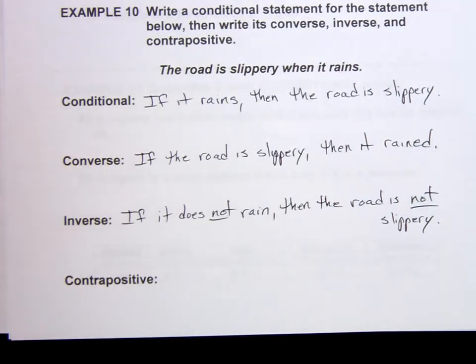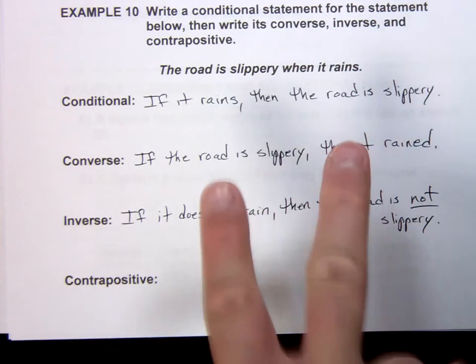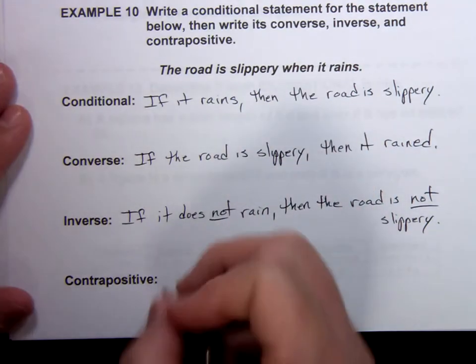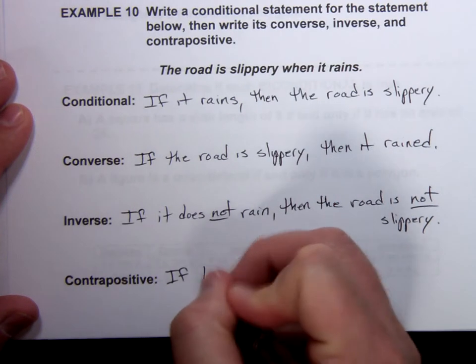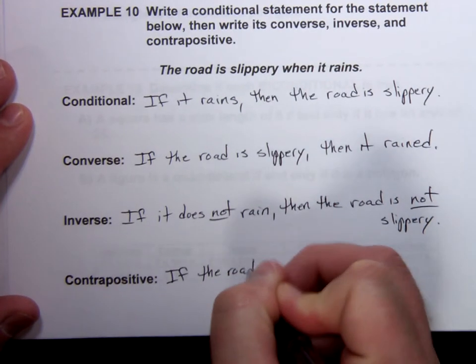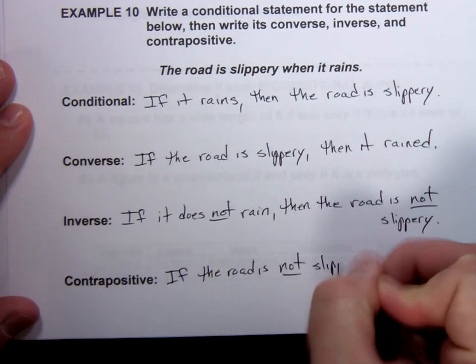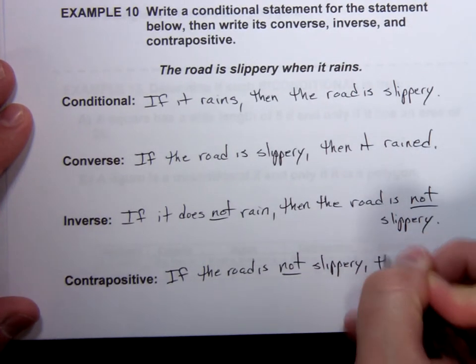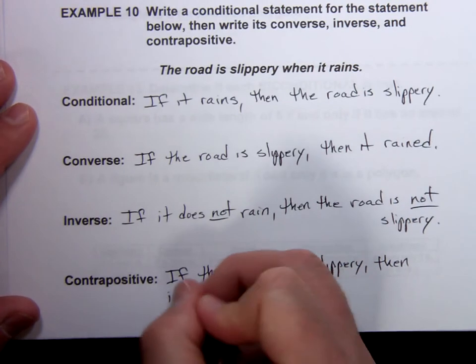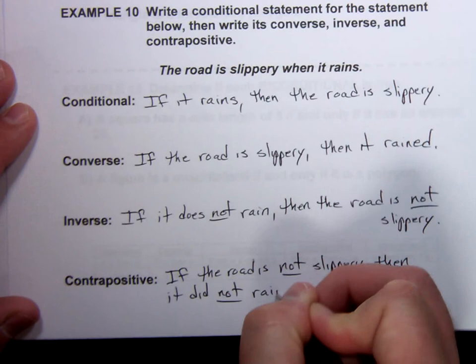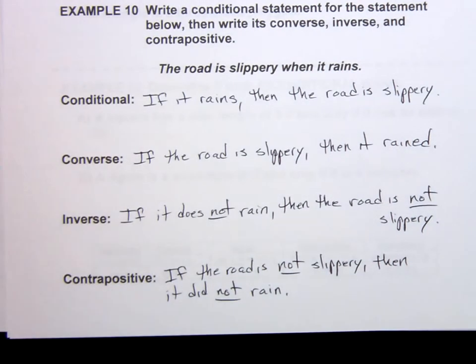And then the contrapositive, we switch the hypothesis and conclusion, and we add the negations. So that would be, if the road is not slippery, then it did not rain. If the road is not slippery, then it did not rain.